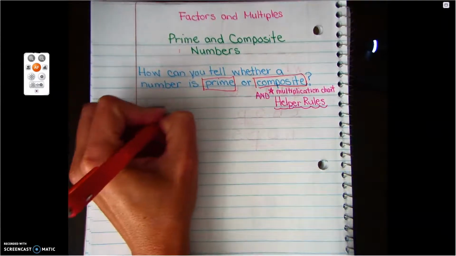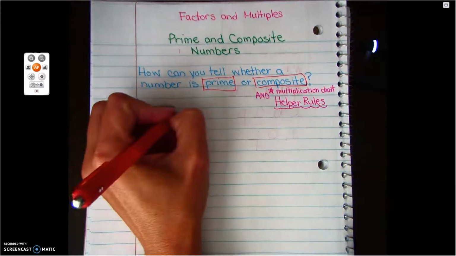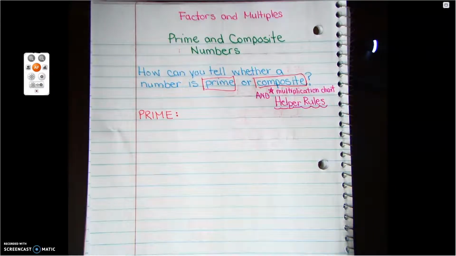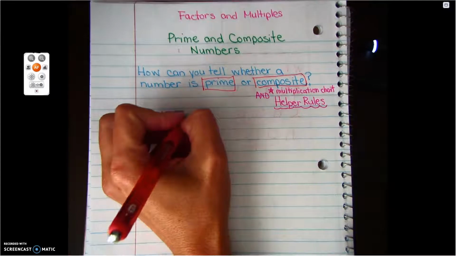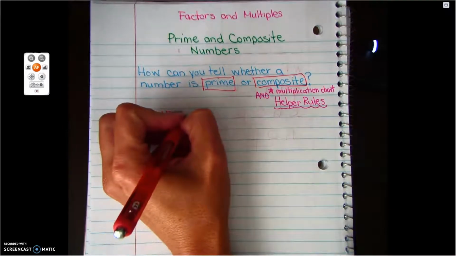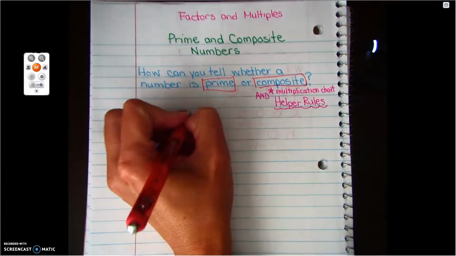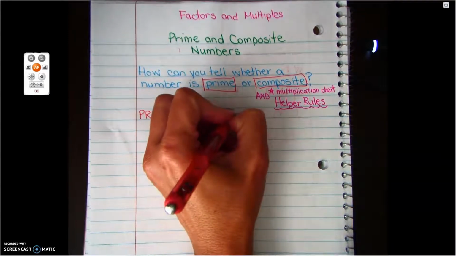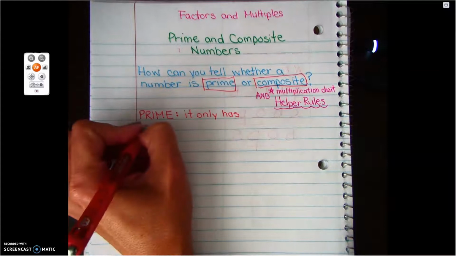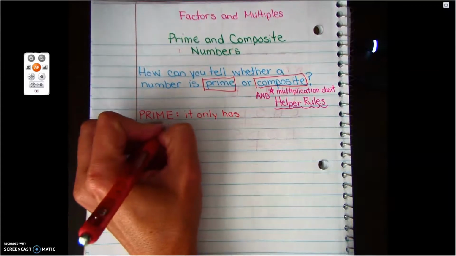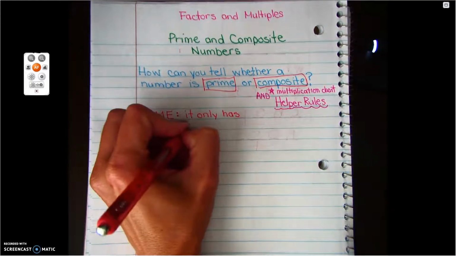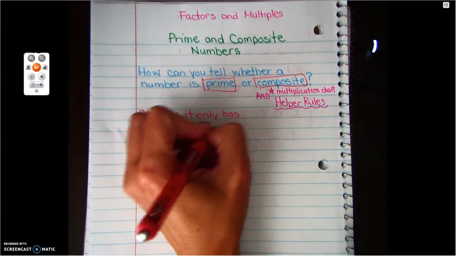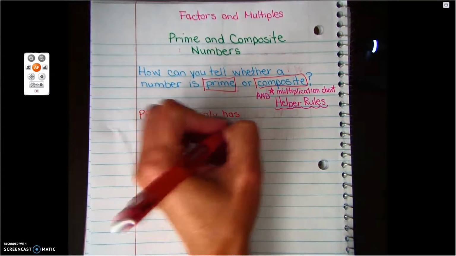So prime means that that number only has two factors, one and itself. So for example, let me write that. It only has two factors, one and itself.